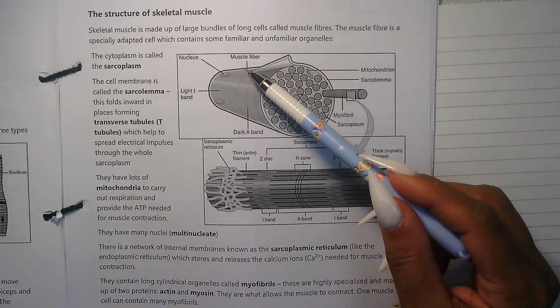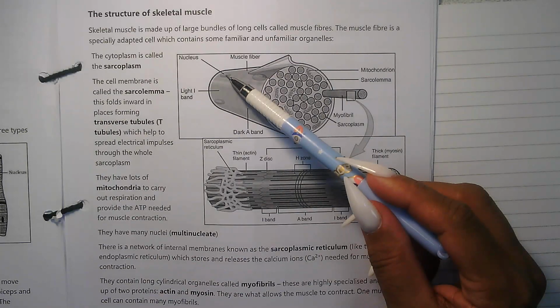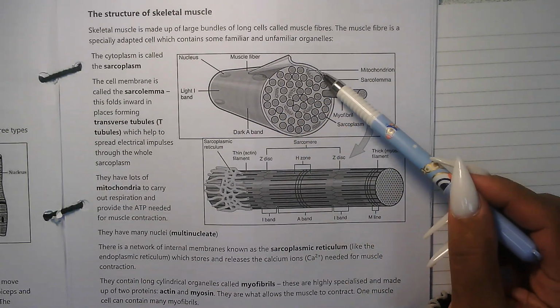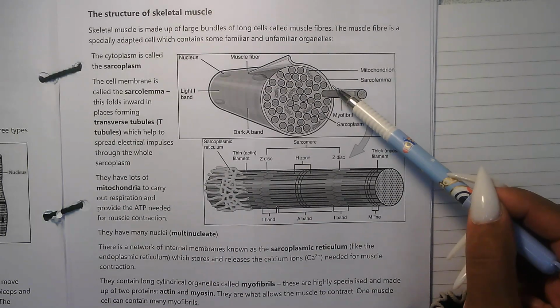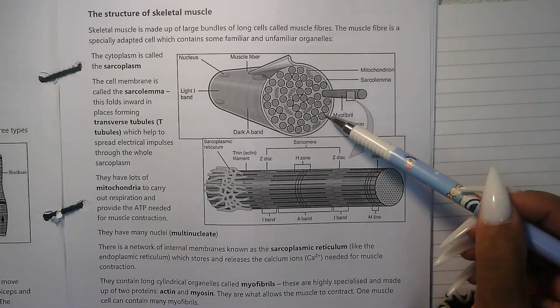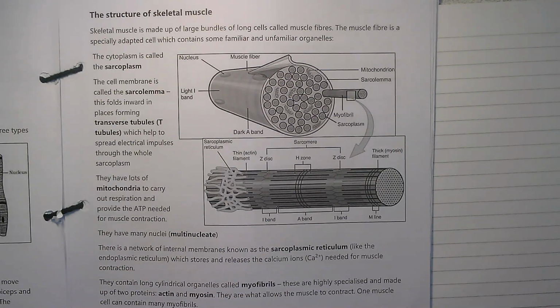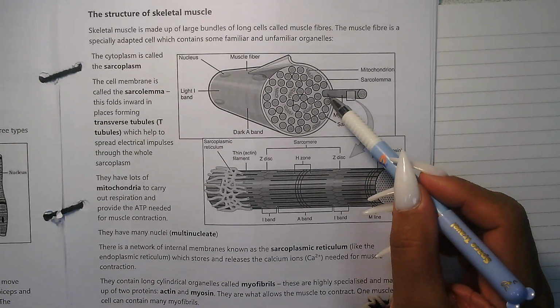It has a nucleus and it has a sarcolemma, which is the outside layer. This layer here is a sarcolemma. And it has sarcoplasm inside. The sarcoplasm is a bit like the cytoplasm of a cell. It's where all the chemical reactions and nutrients and ions might be. Okay. Then within that, we have smaller fibers.